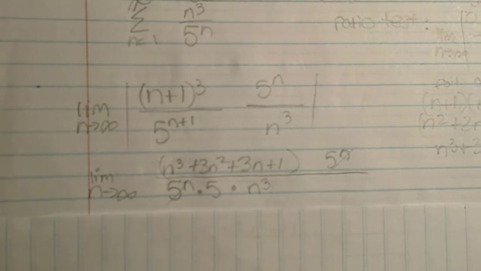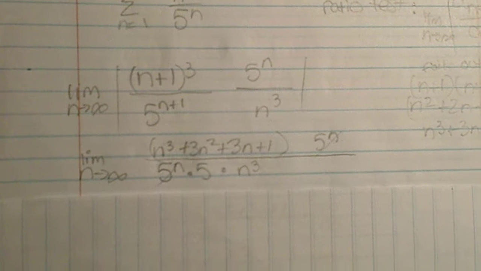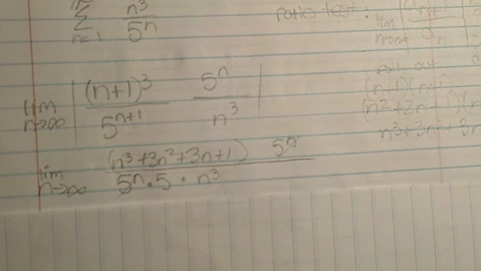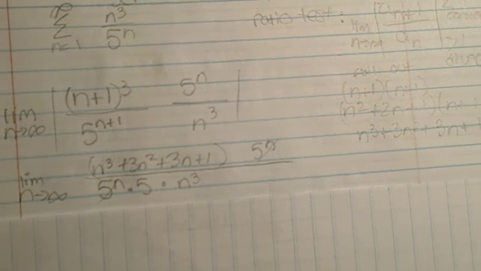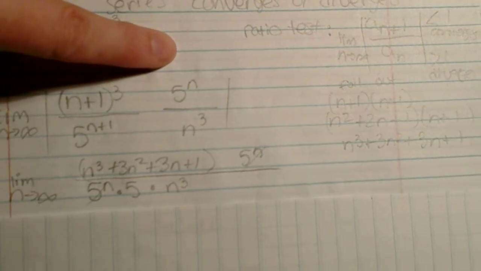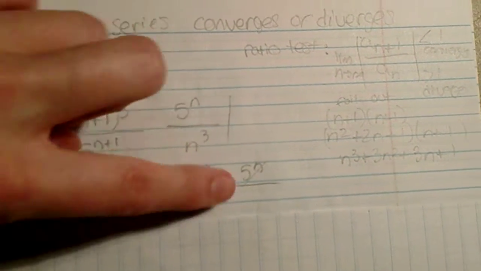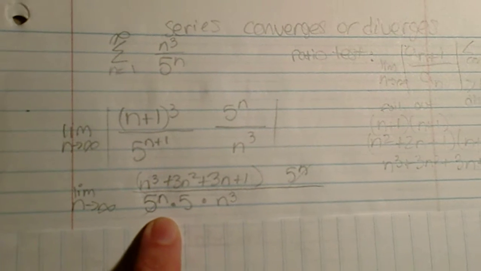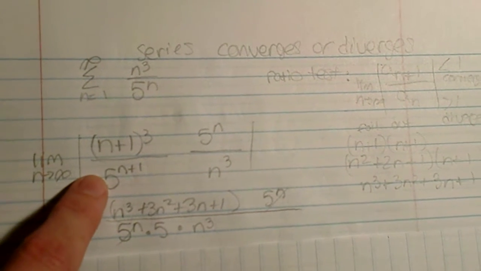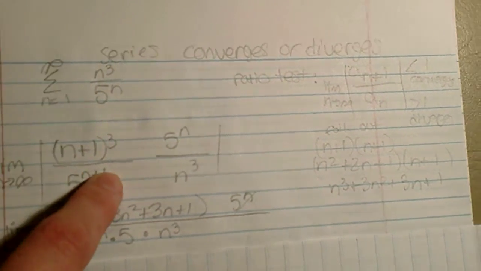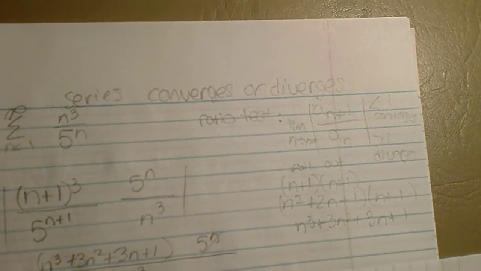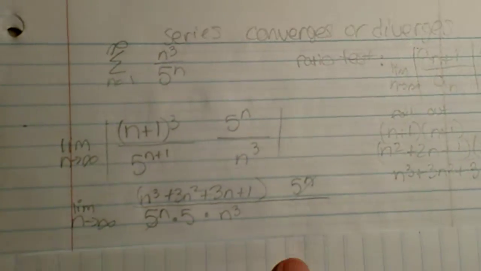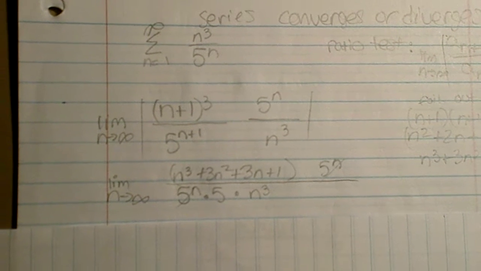So we have the limit as n approaches infinity of n to the third plus 3n squared plus 3n plus 1, and this 5 to the n is going to cancel over here because 5 to the n plus 1 is just 5 to the n times 5, so those two are going to cancel.